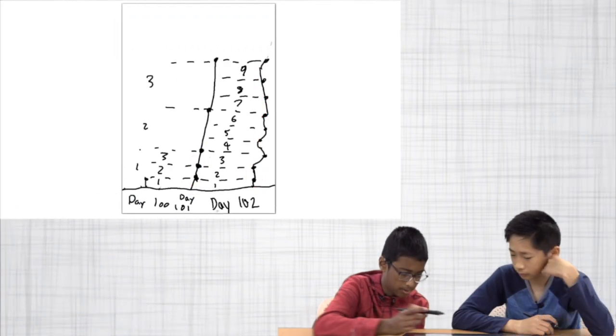Since the height of the beanstalk increases by a factor of 3 each day, regardless of the starting day, the height of the beanstalk on day 101 will be 3 times taller than the height on day 100, and the height on day 102 will be 3 times taller than the height on day 101. This means that there will be 3 groups of 3 copies of the day 100 height in the height of the beanstalk on day 102. This also means that the height on day 102 is 9 times the height on day 100.